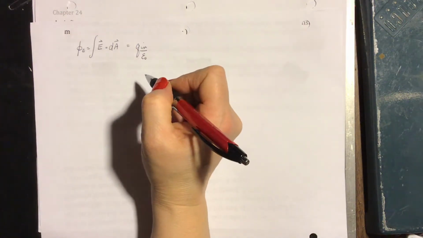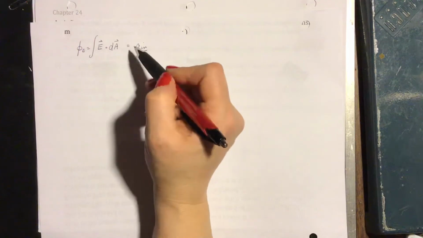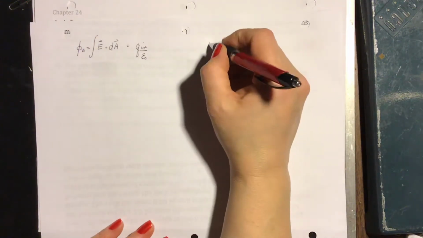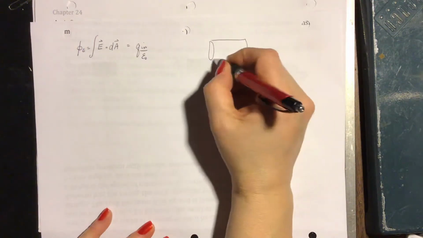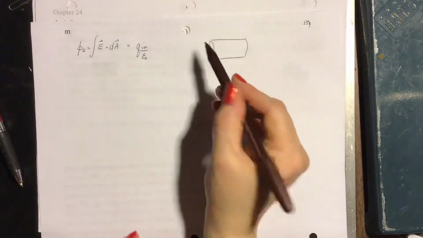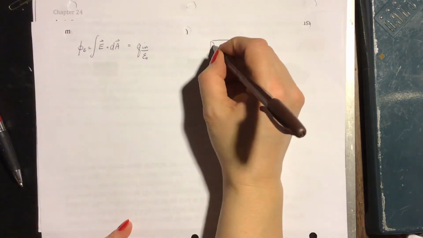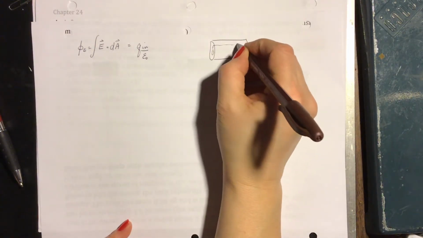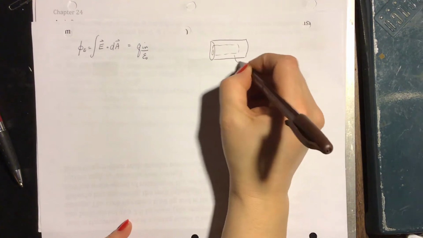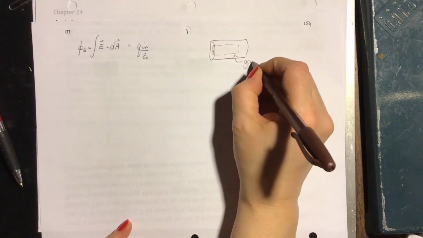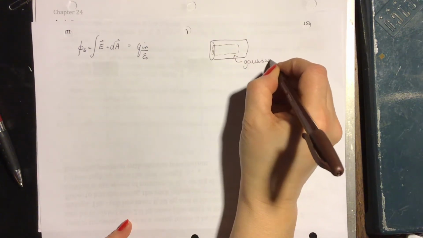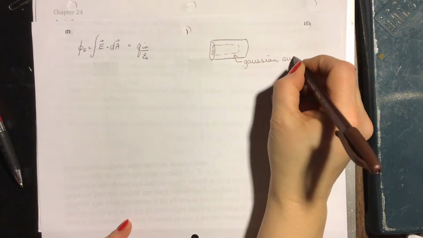If we're talking about a Gaussian surface, first thing we should do is identify our Gaussian surface. Here's our cylinder of charge. We want the electric field inside, so we should pick a Gaussian surface inside. To use the symmetry, we should have the same symmetry, so let's pick a cylinder that's inside. So here's our Gaussian surface. It's a cylinder with radius less than the radius of the cylinder.